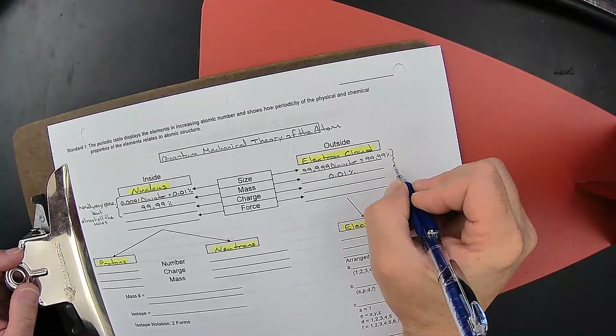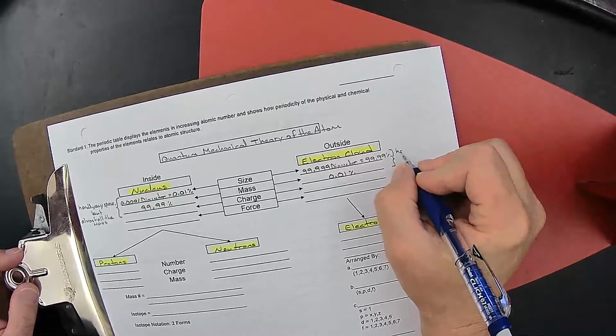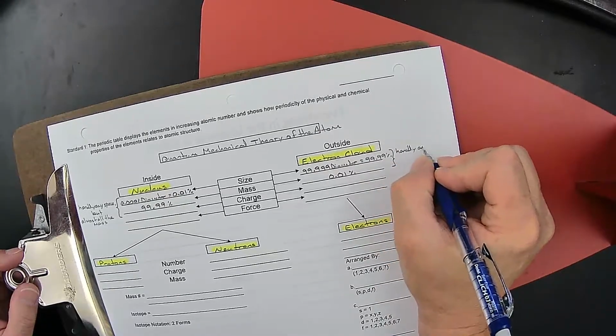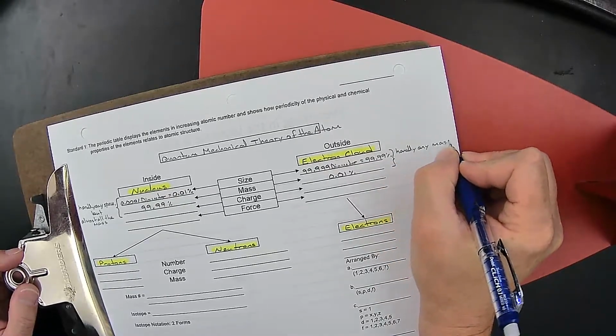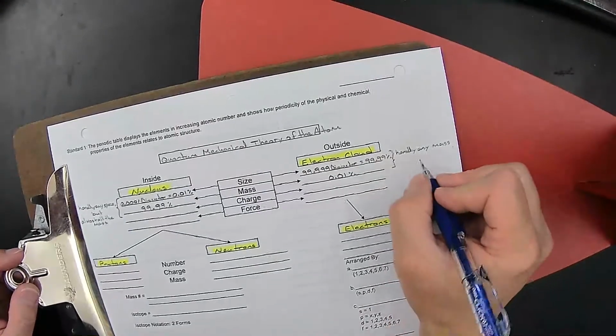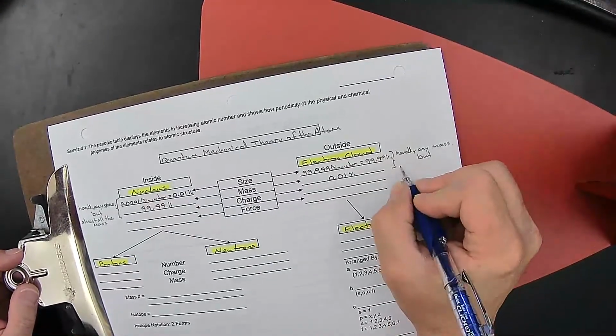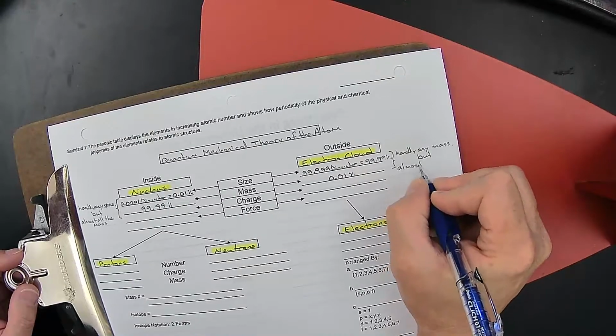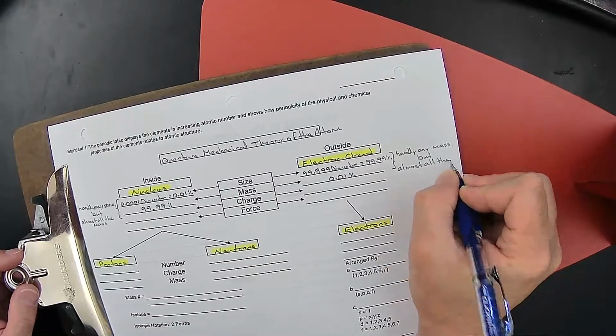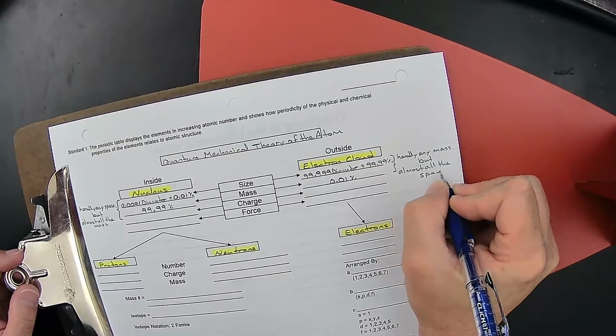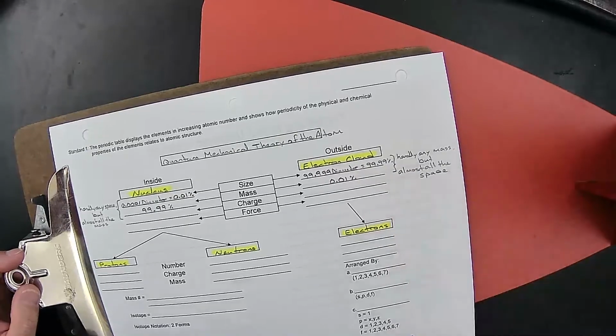So here, hardly any mass. Hardly has any mass, but almost all the space. Hardly any mass, but almost all the space.